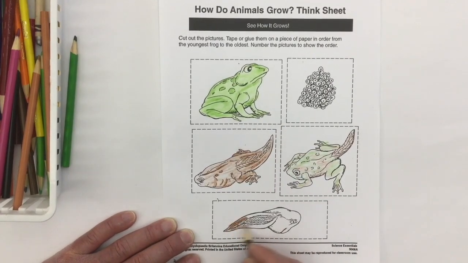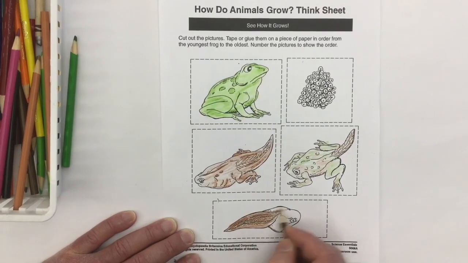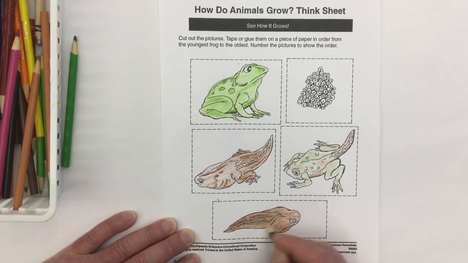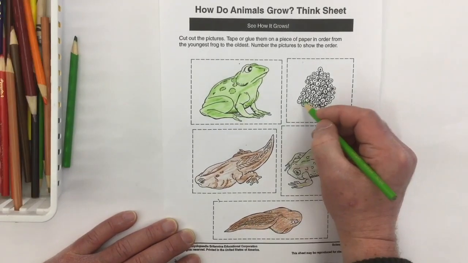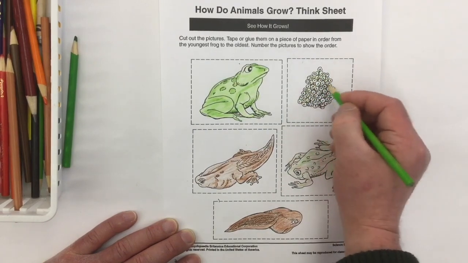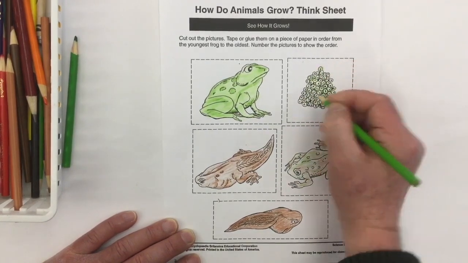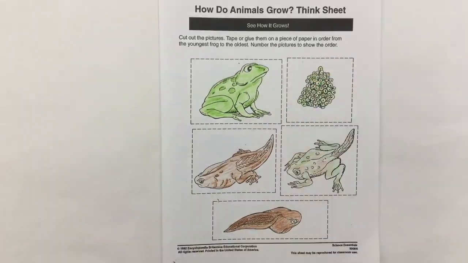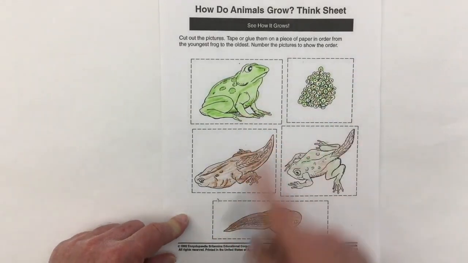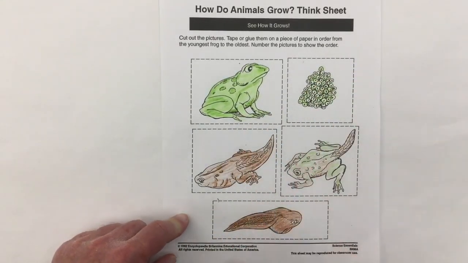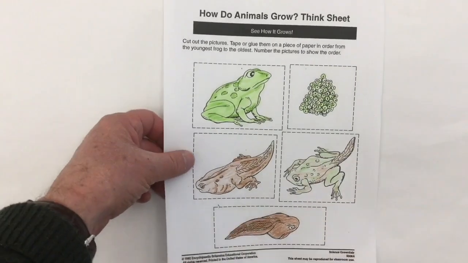Here we have our tadpole. Here we have our frog eggs. So we have our 5 pictures colored in. Let's cut them out and then we'll talk about what order to put them in.